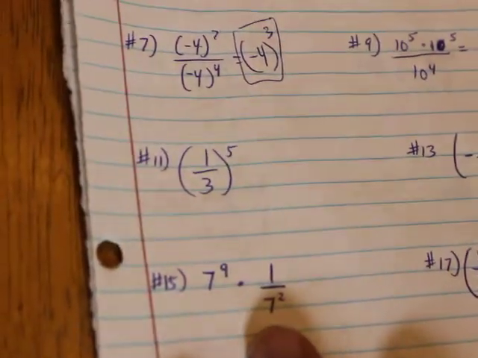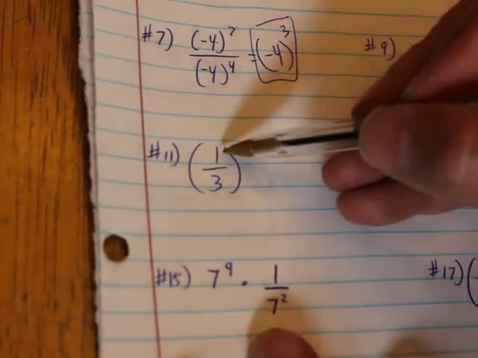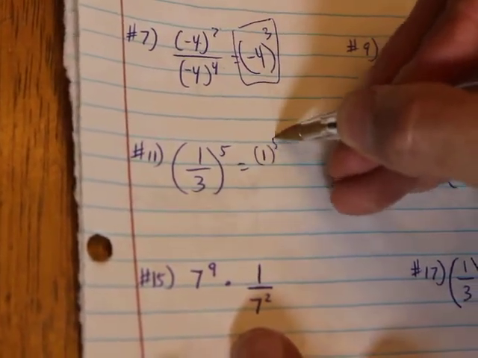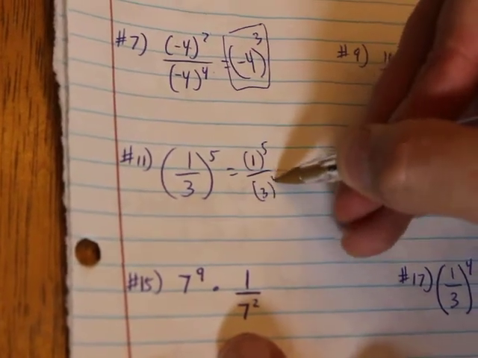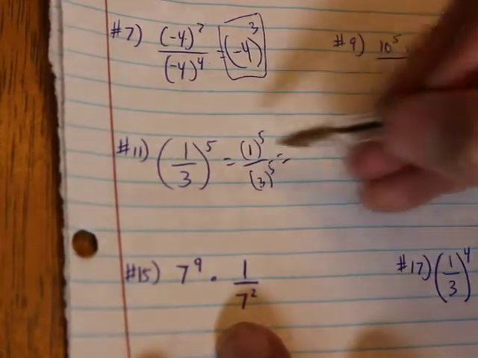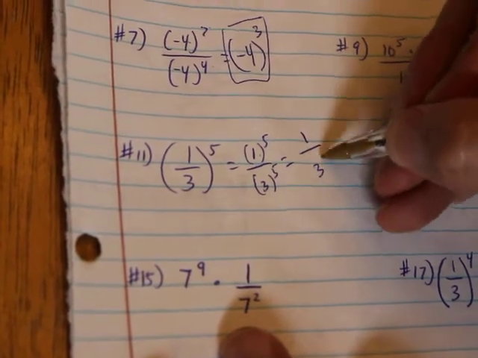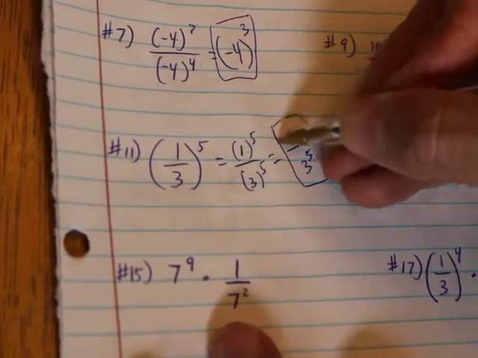All right, number 11 is our first quotient raised to a power. So the rule says I'm supposed to take the numerator, raise it to that power, and the denominator and raise it to that power. Okay? 1 to any power is always going to be 1. So you can just do 1 over 3 to the 5th. That will work just fine.